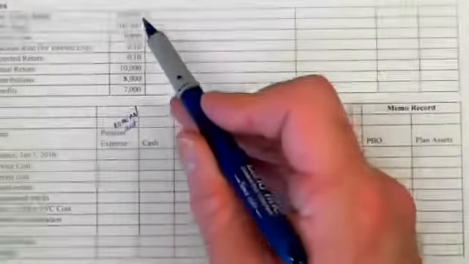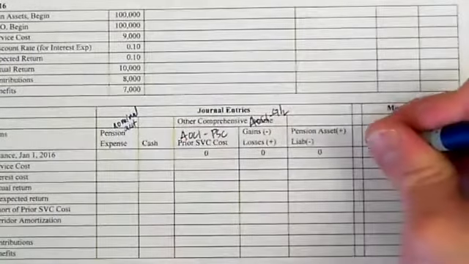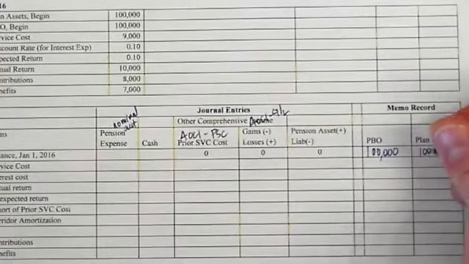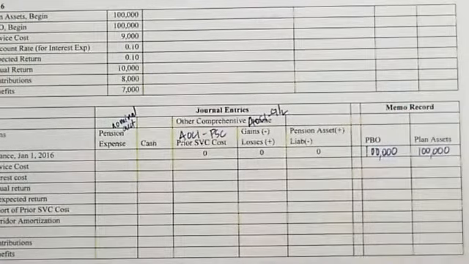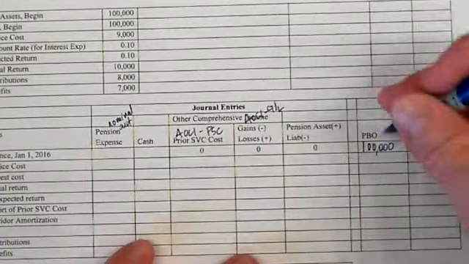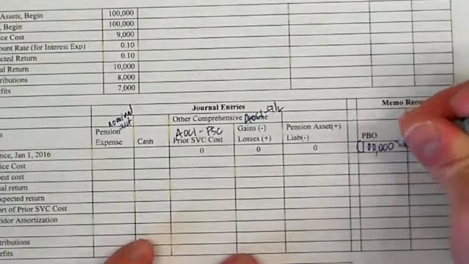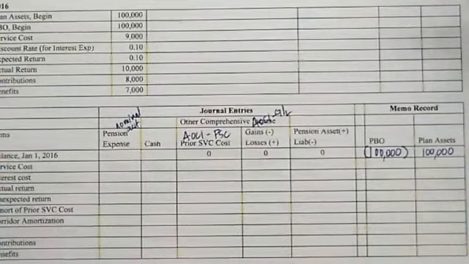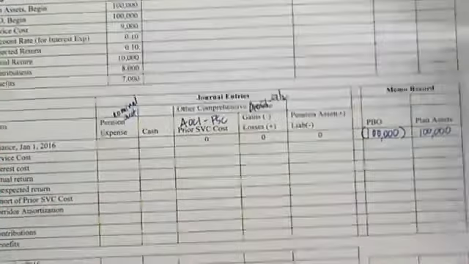We can go ahead and insert their beginning balances. Because the PBO is sort of a liability account, I'm going to use a notation where if the balance is credit, it's going to be in parentheses. So any credit balances are going to be parentheses.